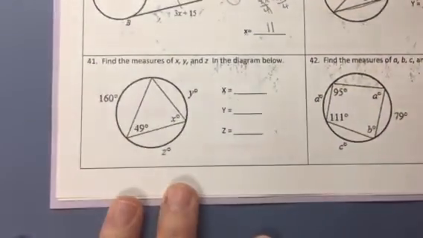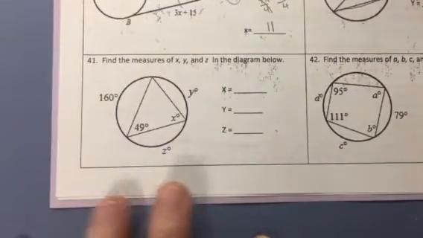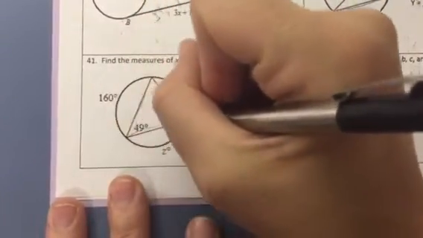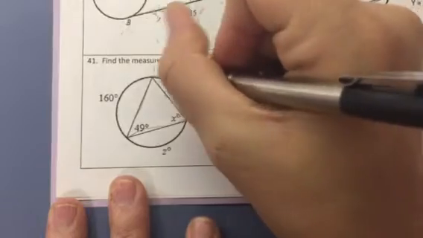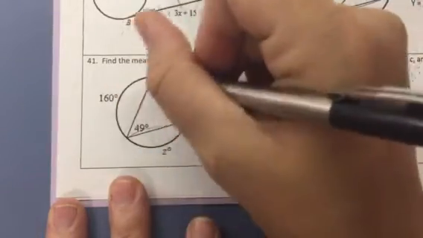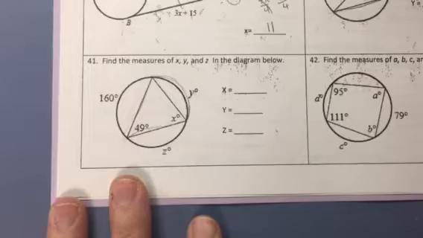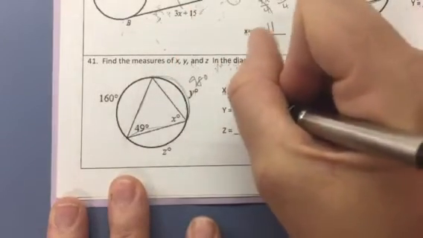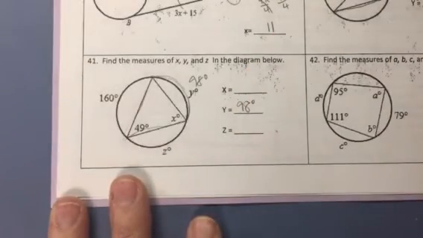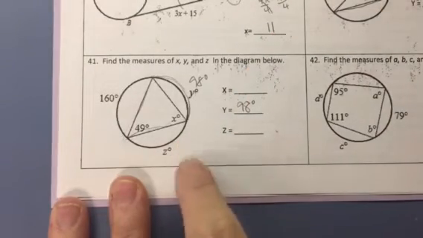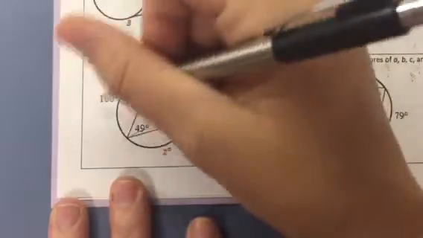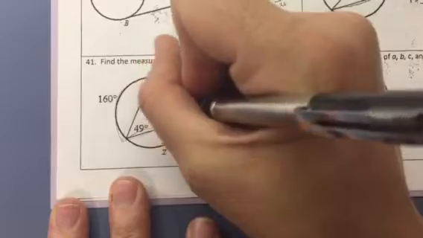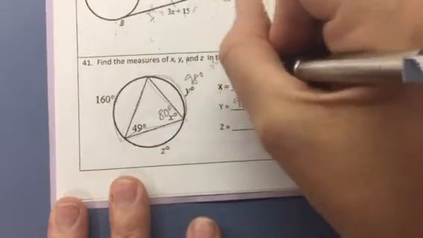41, I think we got time. 41, we are finding x, y, and z. y is going to be the measure of this arc that's intercepted by this inscribed angle. So it's 49 times 2, which is 98 degrees, just like the boy band from the 90s. All right, to find x, actually we could find x first, doesn't really matter. If this arc is 160 degrees, x is half of that, so x must be 80 degrees.